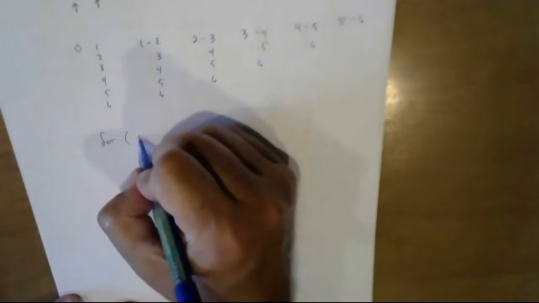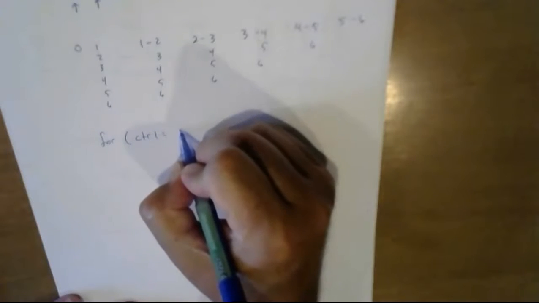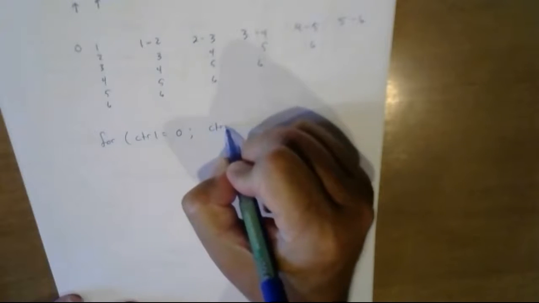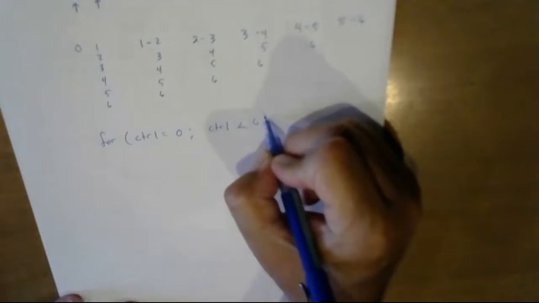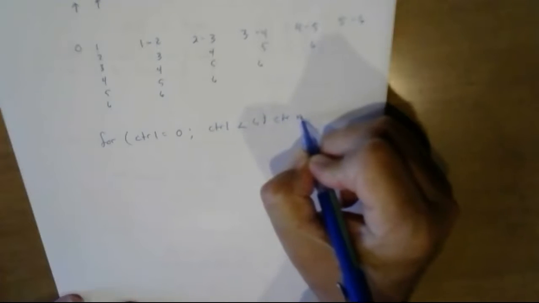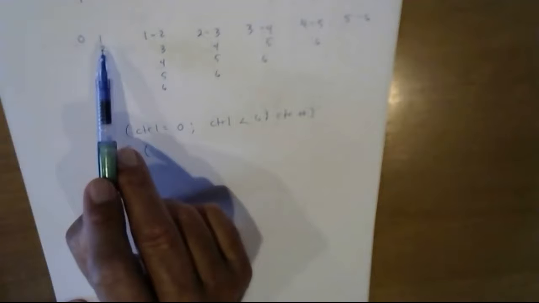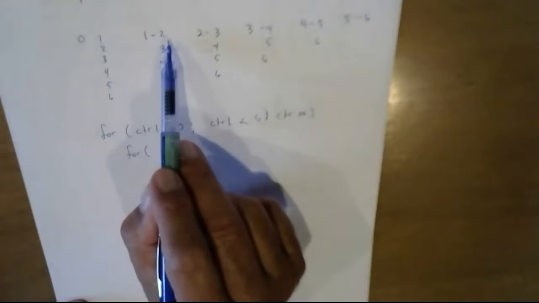Well, in order to achieve this, my outer loop, and again, I'm working with a one-dimensional array, not a two-dimensional array, but my outer loop might be for counter 1 equals 0, counter 1 is less than 6. Oh, that should be a counter plus plus. Okay, my next loop is actually going to look kind of crazy, because when counter 1 was 0, where did this guy start? 1. When counter 1 was 1, where did this guy start?